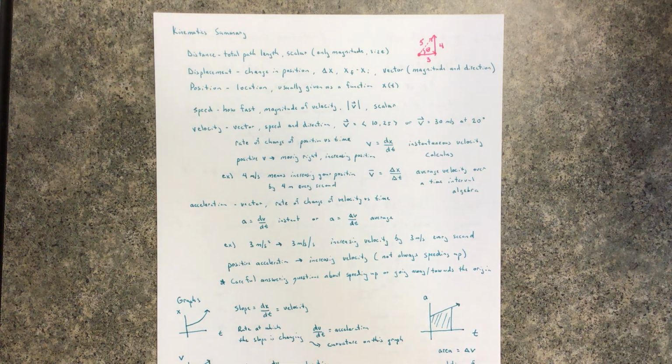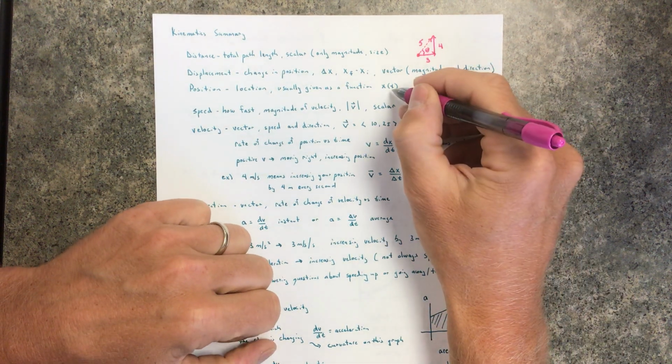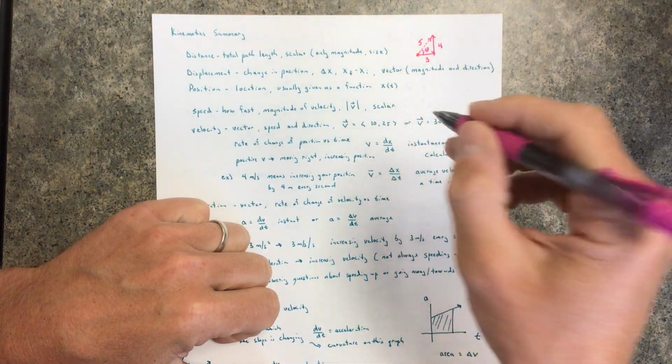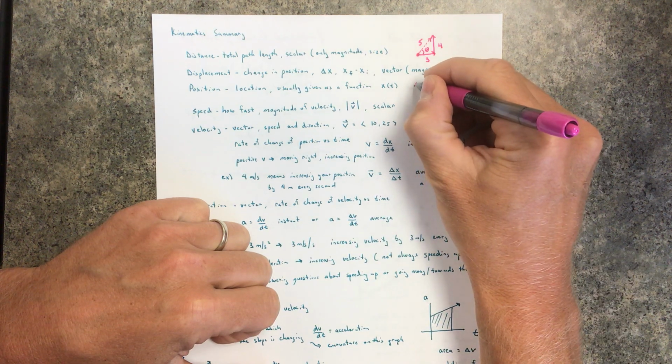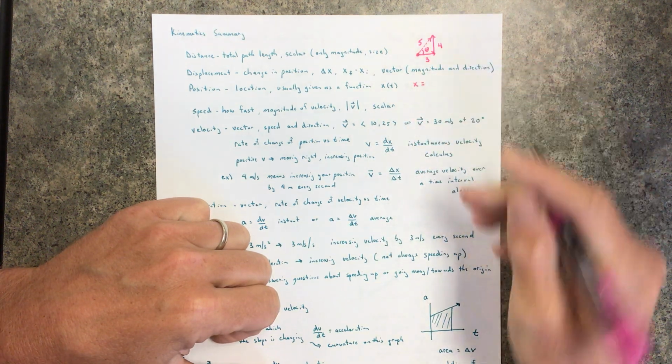Your position is really just your location. It's usually given as a function. And in physics, we don't always do x of t. That's kind of like math notation. We just say x. So if you see like x equals, that's a position function.